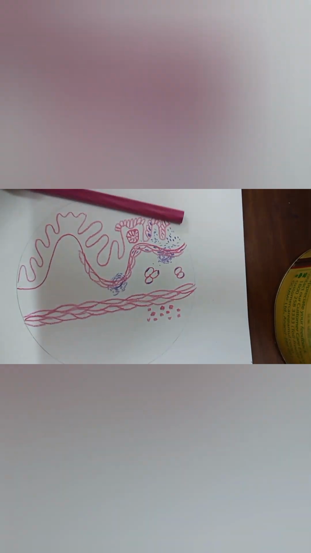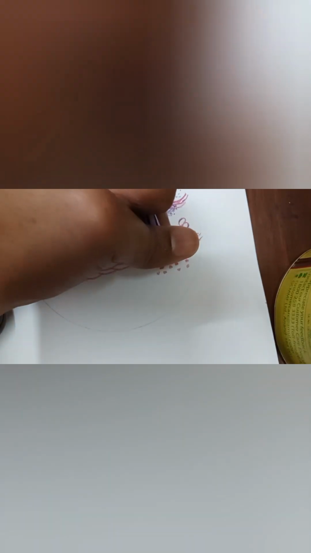Now, about the longitudinal muscle, this is the inner circular muscle layer, and about the longitudinal muscle, these are longitudinal strands. So you can draw cuboidal structures whose nucleus is painted violet in between. In this section, these longitudinal muscles are seen as aggregations, so you can draw them in this way.